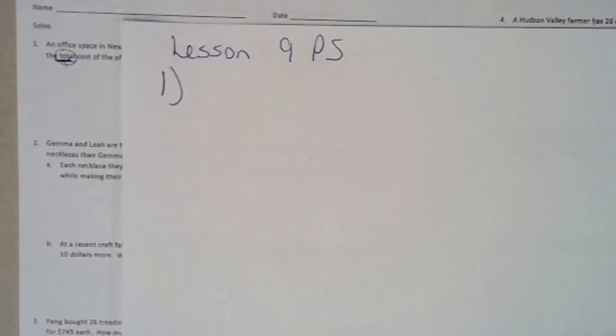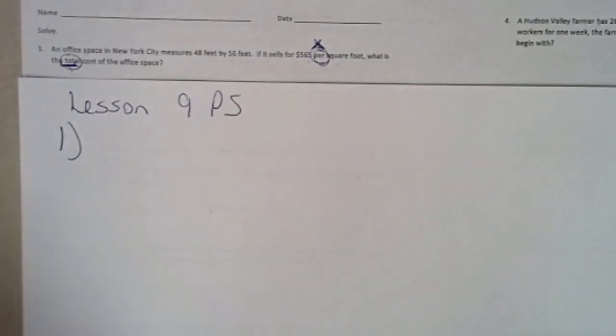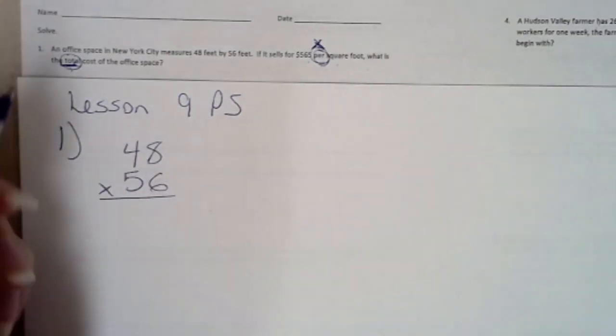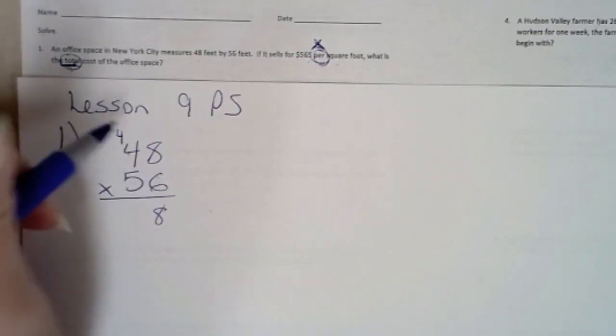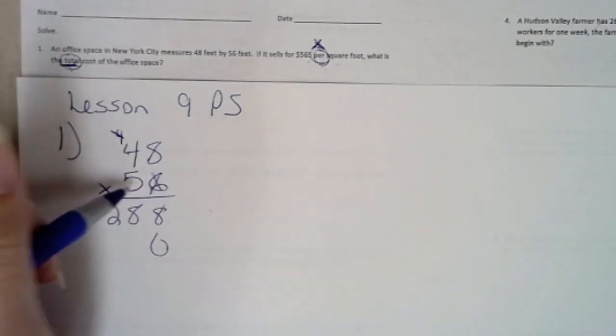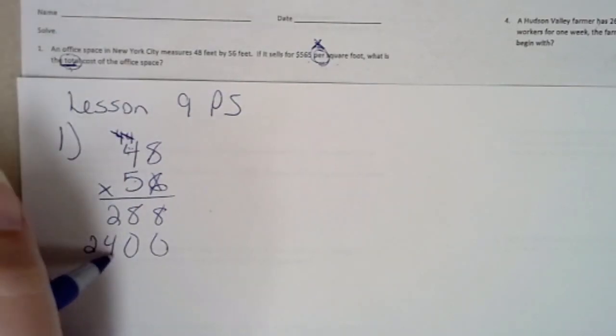Doing it on scratch paper, you need to label your scratch paper, Lesson 9 problem set, and number 1. The first thing we're going to do is 48 times 56. So 6 times 8 is 48. 6 times 4 is 24, plus 4 more is 28. We're done with our ones place, so we're going to put a 0 and move over to our tens digit. 5 times 8 is 40, so we're going to put a 0 and carry a 4. 5 times 4 is 20, plus 4 more is 24. We're going to add our partial products, so that's 8, 8, 6, and 2.